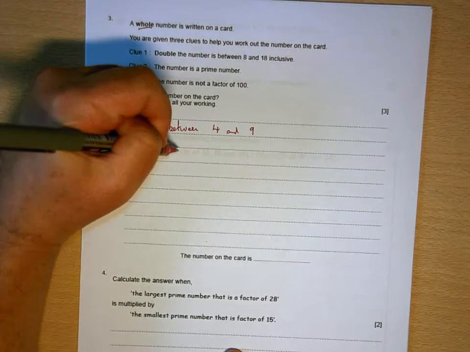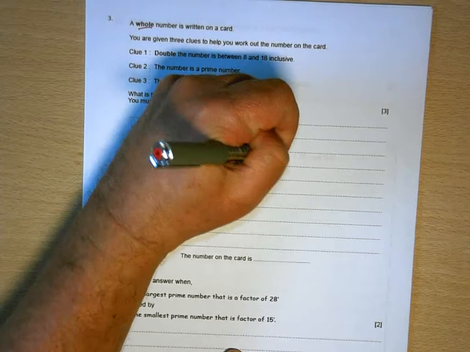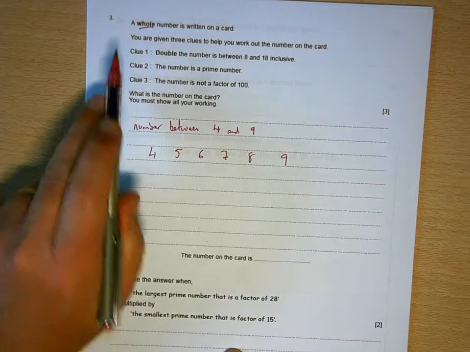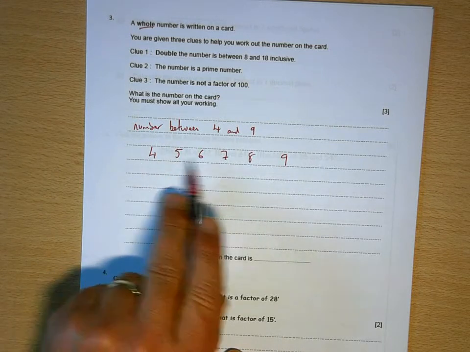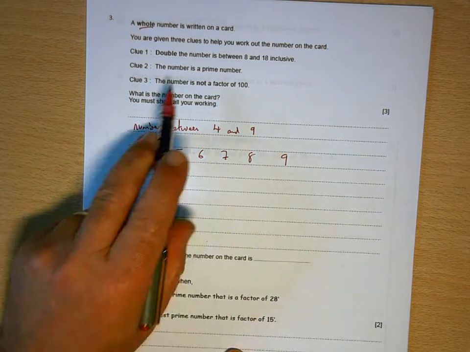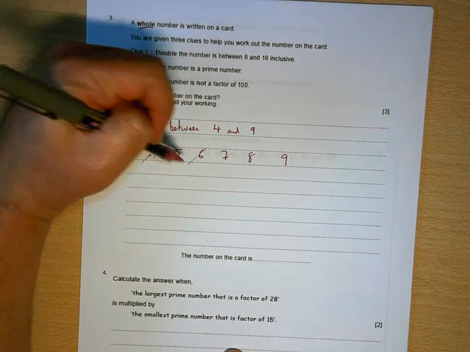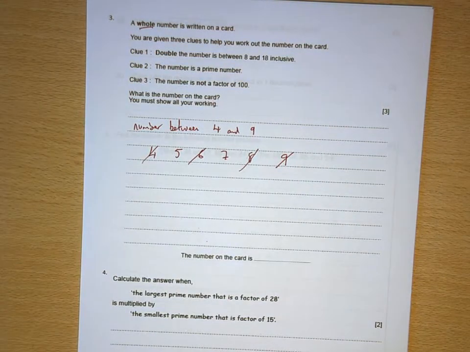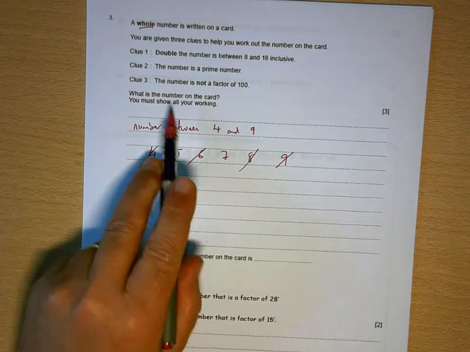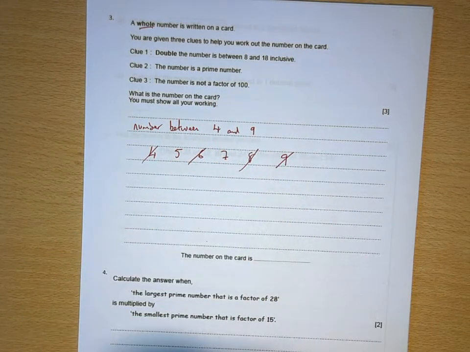So my answer is either 4, 5, 6, 7, 8 or 9, because those are whole numbers, and when I double them I get the numbers between 8 and 18. The number is a prime number, so it's not 4, it's not 6, it's not 8, and it's not 9, because those all have factors other than themselves and 1. And the number is not a factor of 100, which means it doesn't divide exactly into 100.